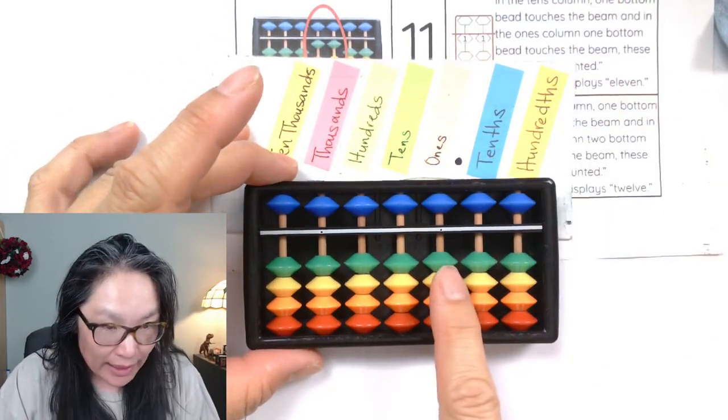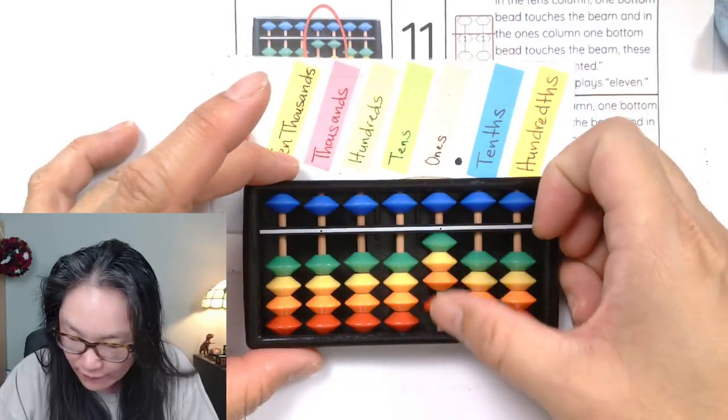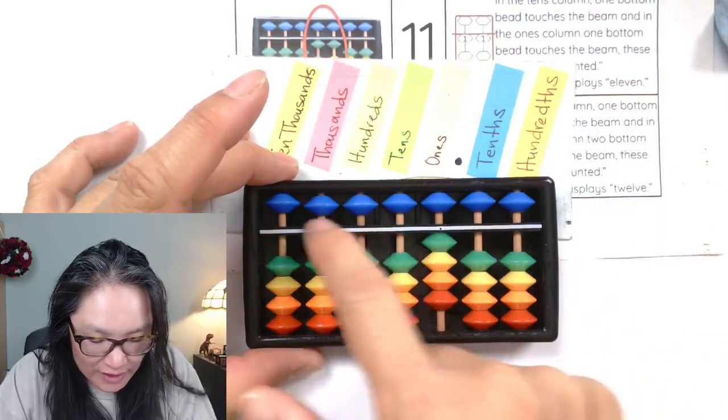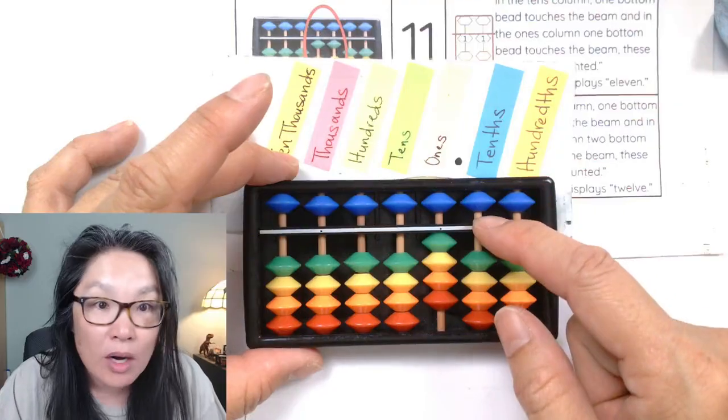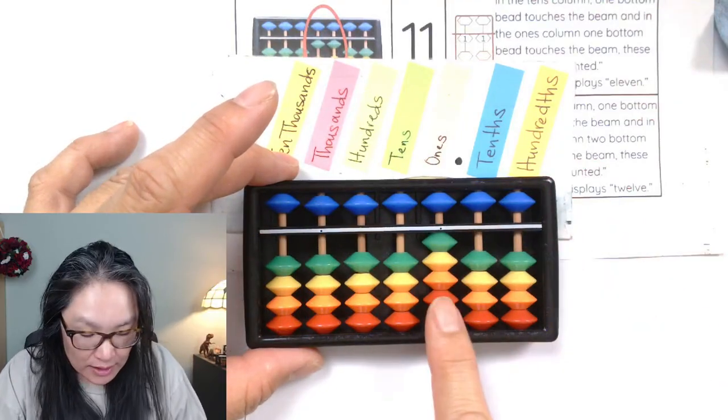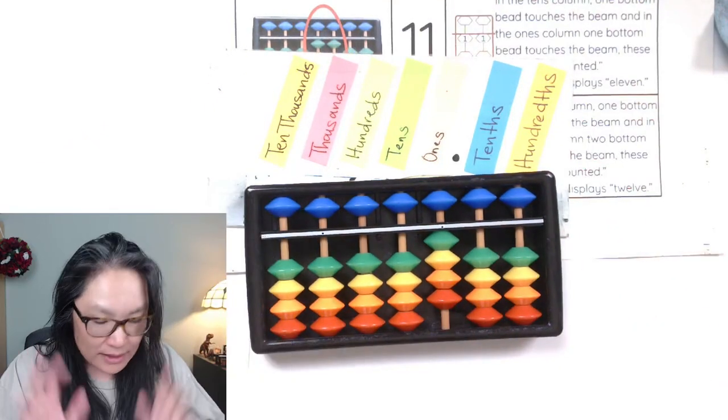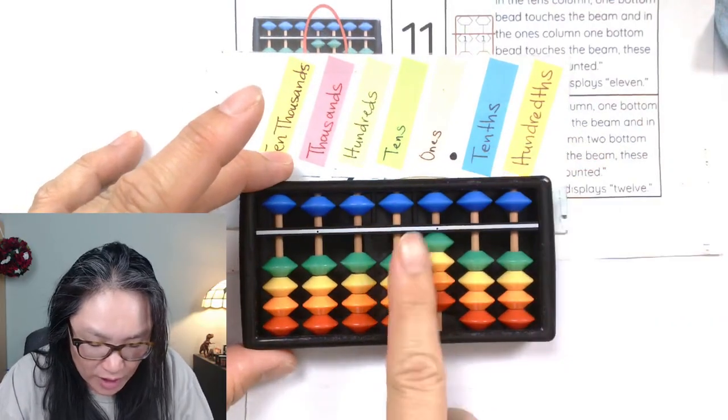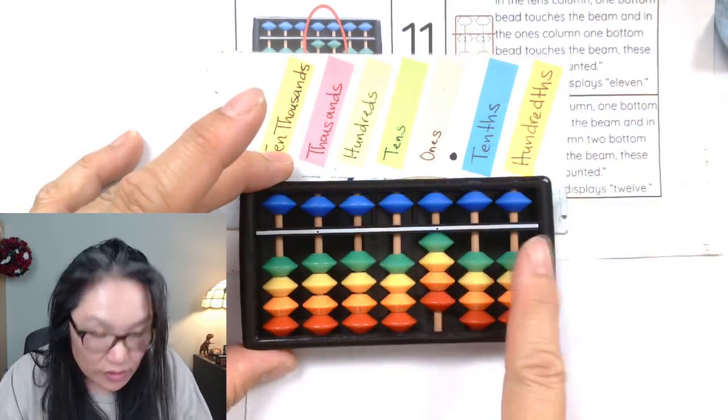So we're going to count again. We're going to count 1, 2, 3, 4. Because we have 4, all these beads that are touching the horizontal bar are considered counted. So these are counted as 4. Does that make sense? Let me know if you have any comments or questions. So if you notice, none of these are touching. So these are all zeros.